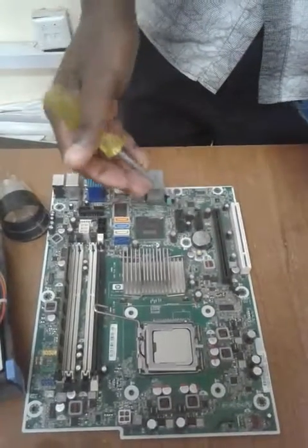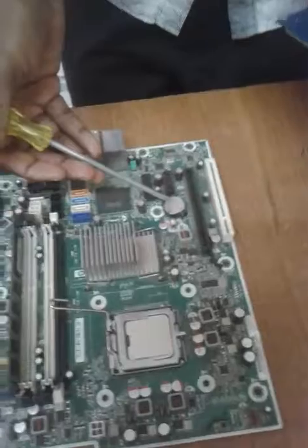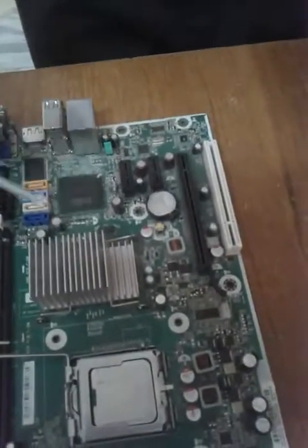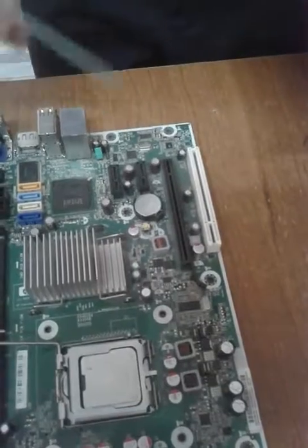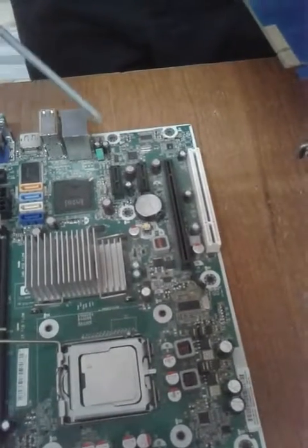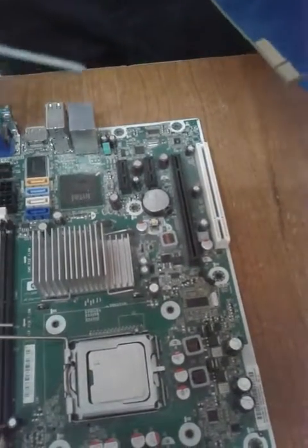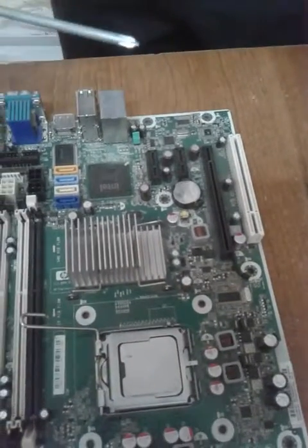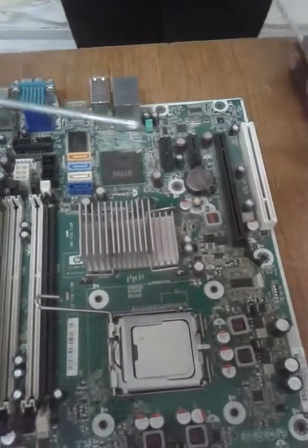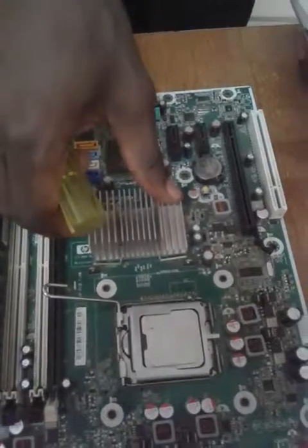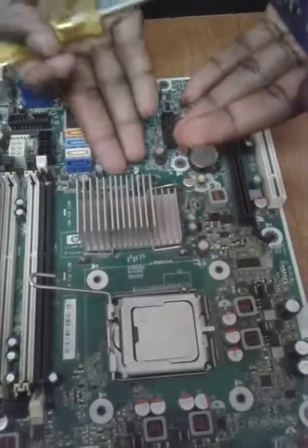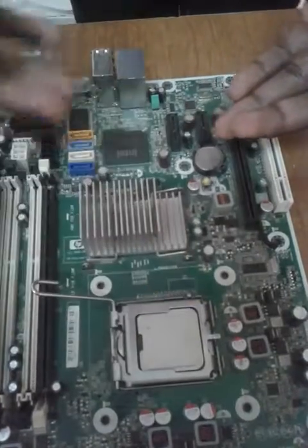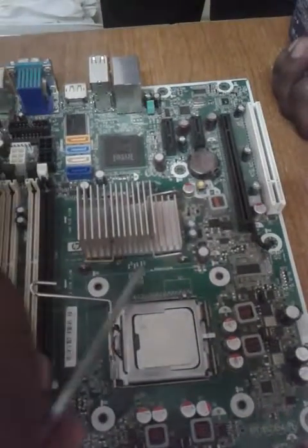Again, we have the CMOS battery, the complementary metal oxide semiconductor, that is normally responsible for BIOS storage backup, so that in case we lose power, we will not lose the BIOS setup information. Then of course, we have the motherboard heatsink. The heatsink is normally embedded on top of the north bridge, and the north bridge is down there. I believe most of you will not be able to see. The north bridge is down there.